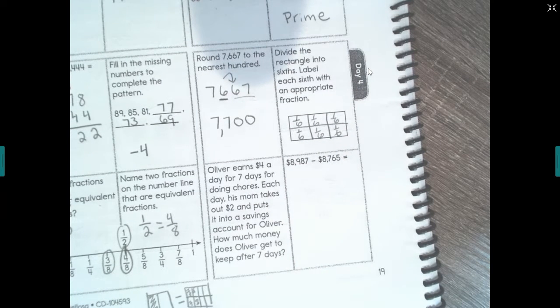All right, Oliver earns $4 a day for 7 days for doing chores. Each day, his mom takes out $2 and puts it into a savings account. For Oliver, how much money does Oliver get to keep after 7 days? So this is kind of tricky. We first have to figure out how much does he earn, and then we also have to figure out his mom takes away 2, so he doesn't get to keep that $2.